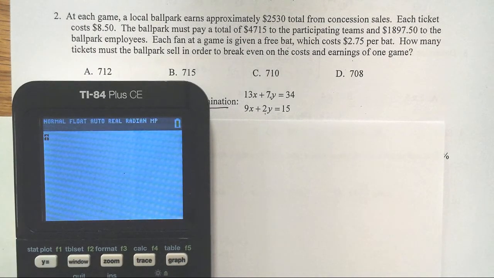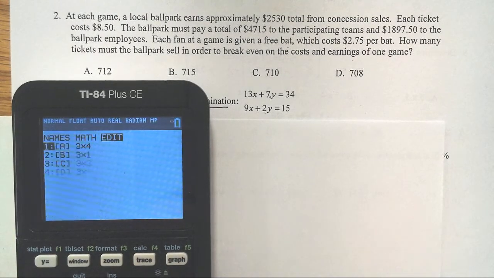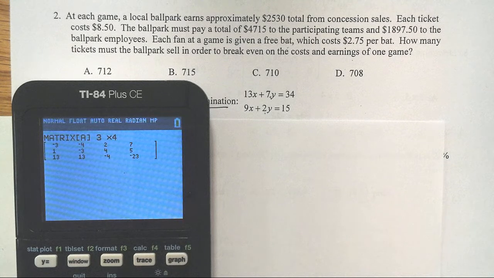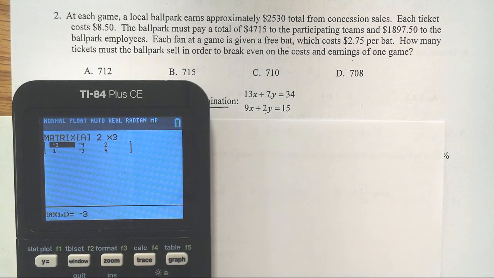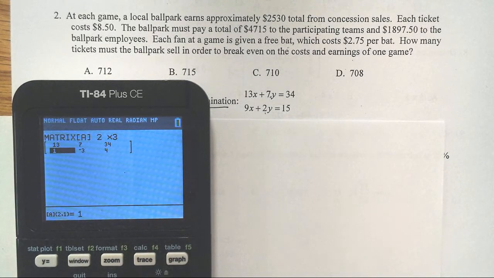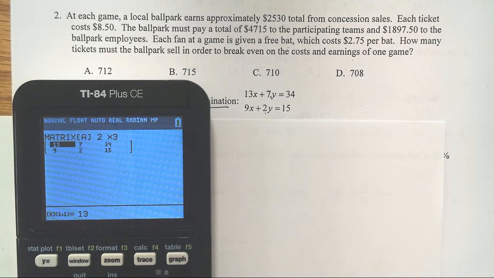I'm going to go second matrix. I'm going to edit a new one. It's going to be 2 rows, 3 columns. I want a 13, a 7, a 34, a 9, a 2, a 15. And again, you could have done this for problem number 1 as well. Double check it.